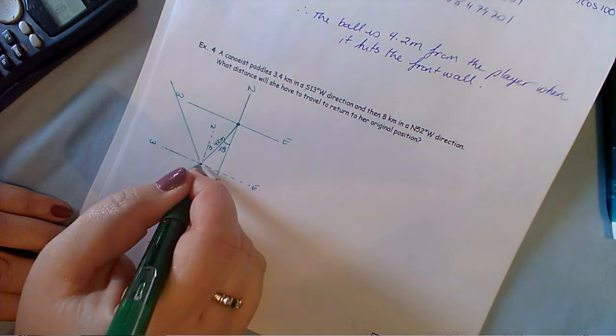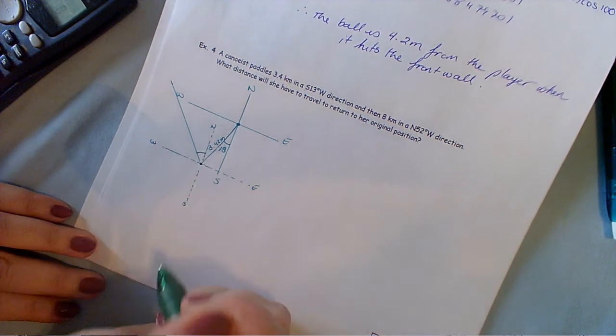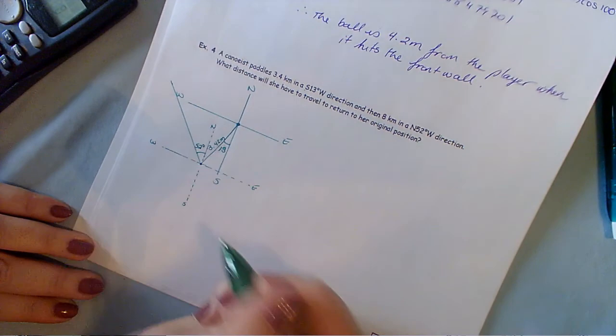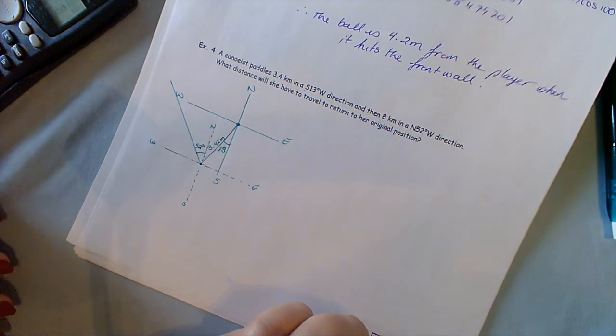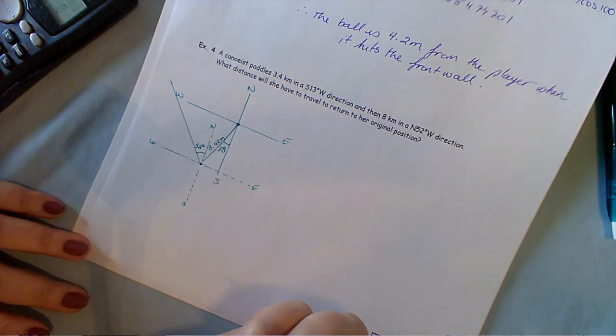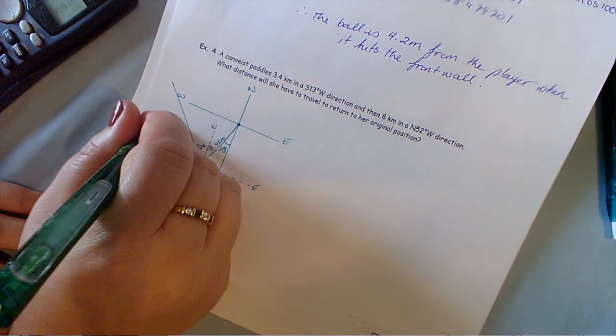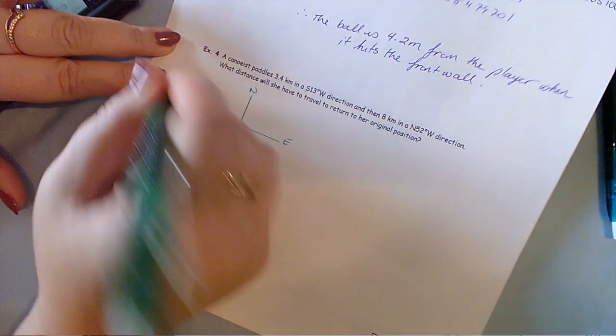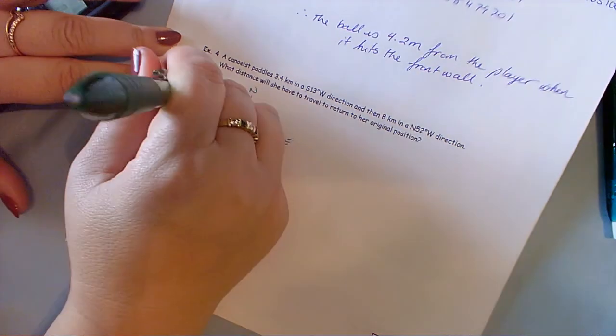So north, this part here, 52 degrees west, and then that was 8 kilometers. Then say they finished here. Get the W out of the way.